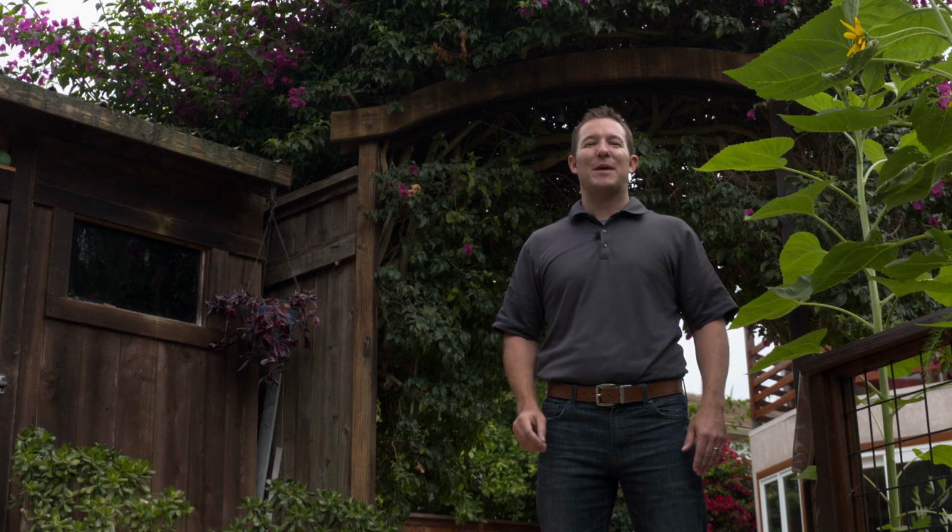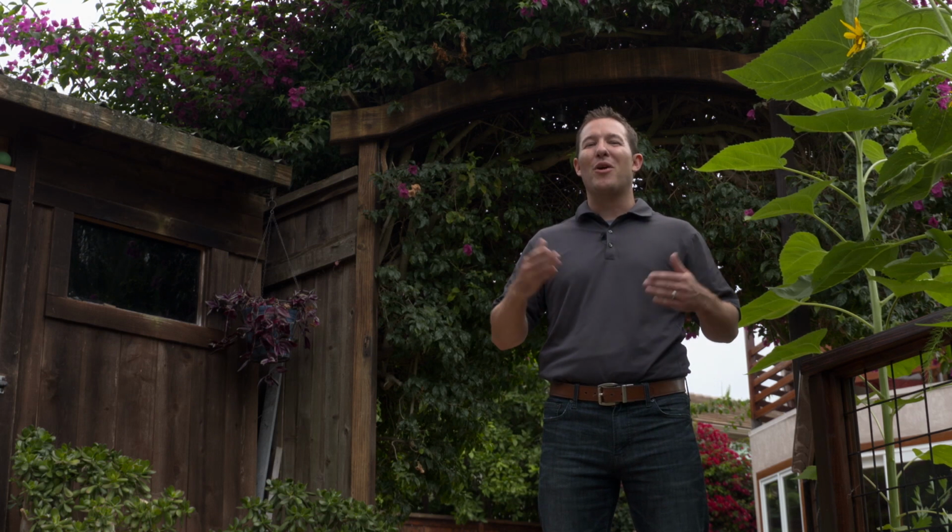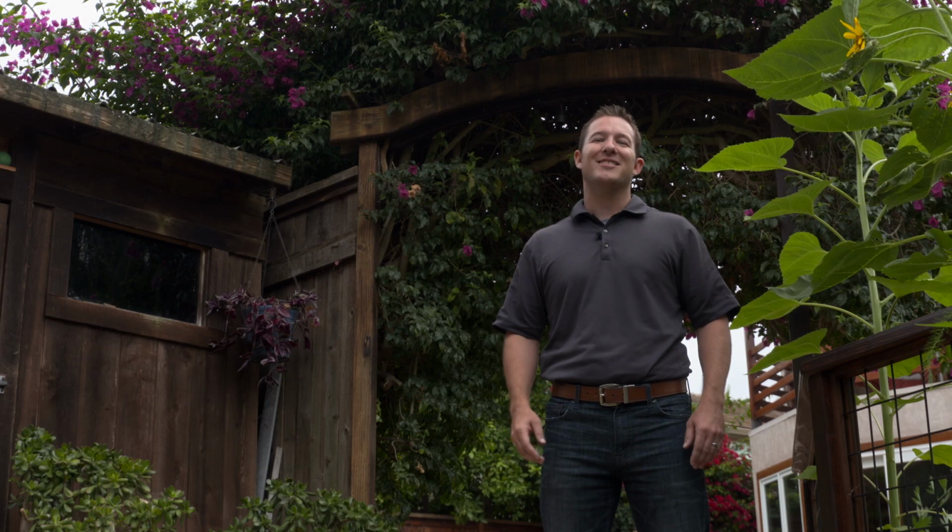Illuminating arbors establishes a transitional area between spaces, but it also adds an element of surprise as to what's coming next. Let's take a look.